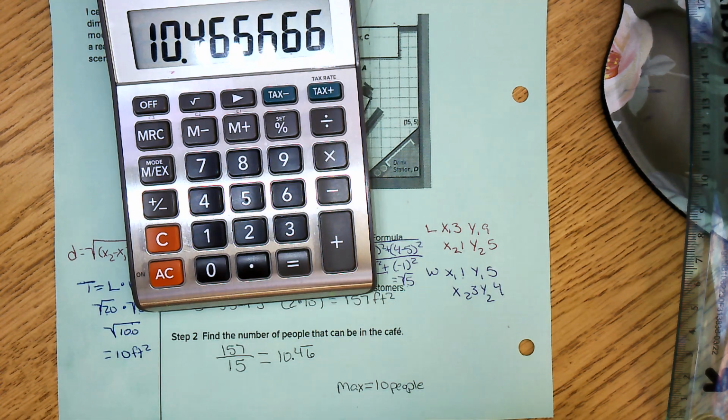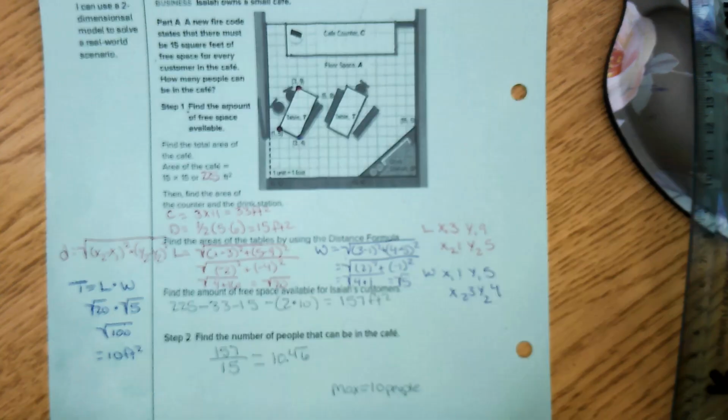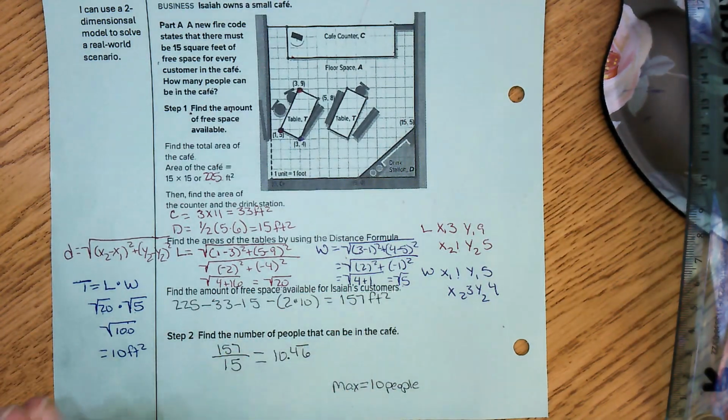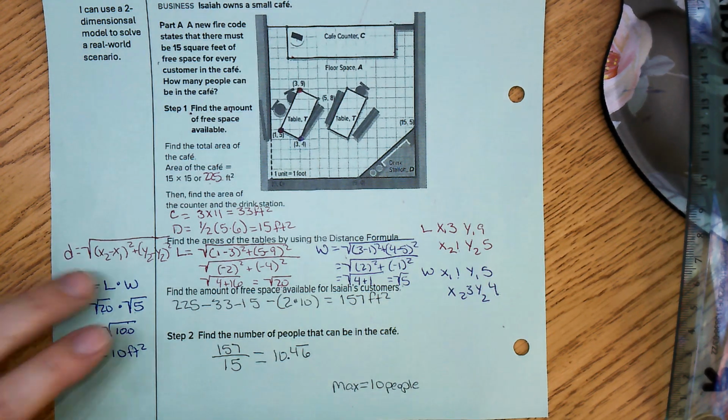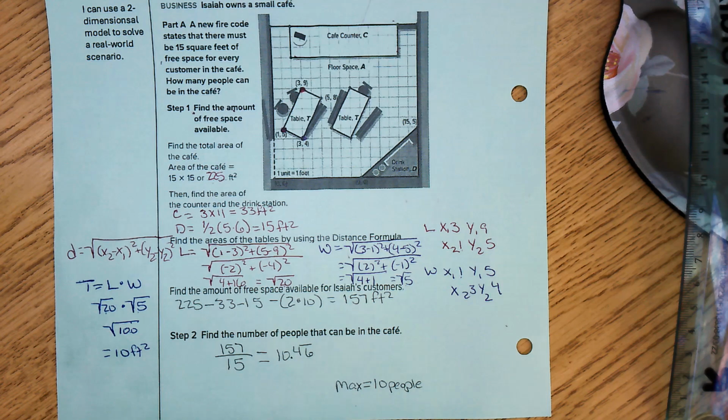Now, was that a lot of work? Yes. Do small business owners have to do this? Yes, they do, because they have to make sure they are in compliance or they will be fined. So math is everywhere. All right, so this is your assignment, okay? We're really learning the distance formula with our assignment. It does take a little while. Please practice it, and good luck.